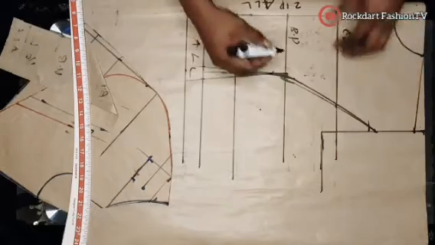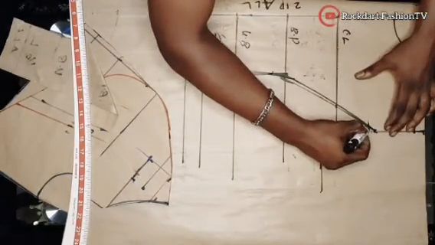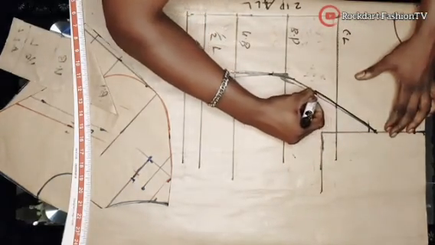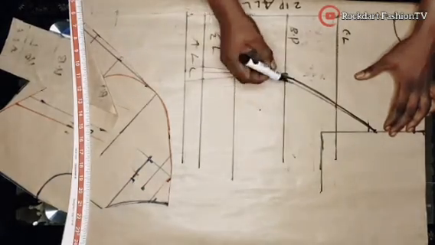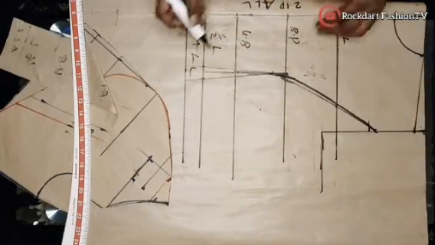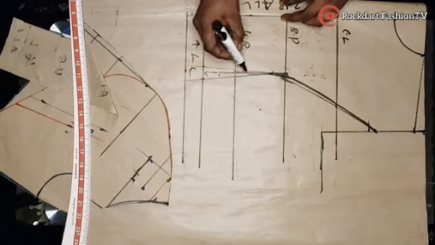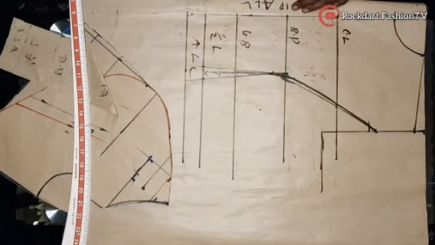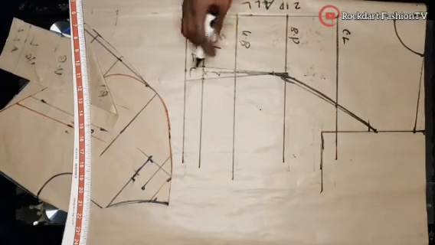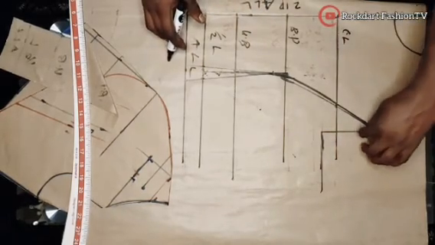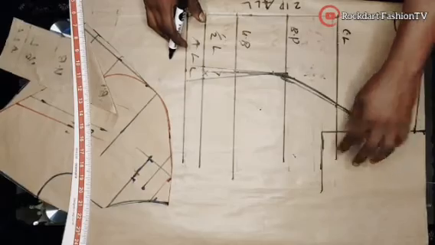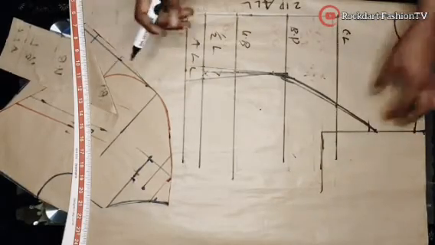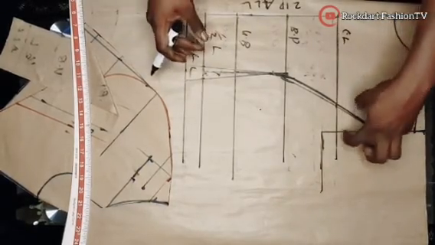So that is it. Be this way. So if I'm cutting out this place, I'll just cut. So that is it. There are no darts at this side because there is no reason to add that, because it's at the back.